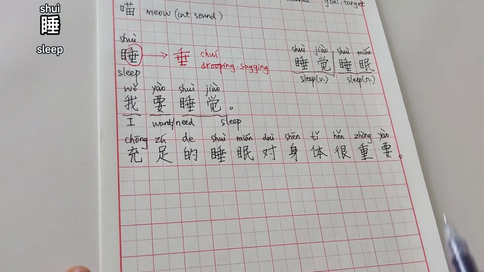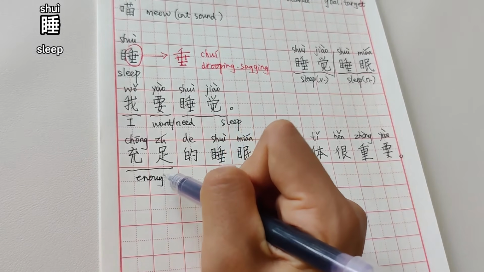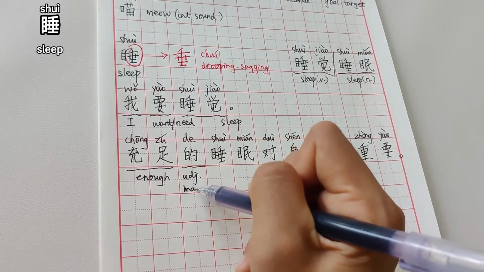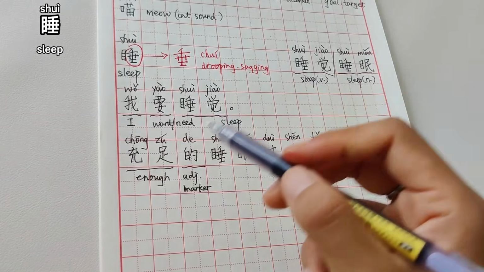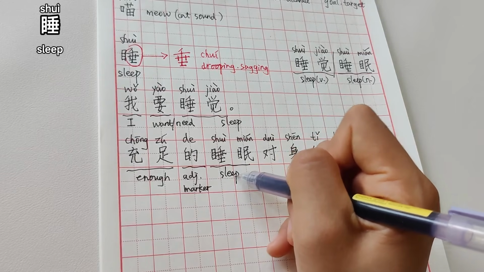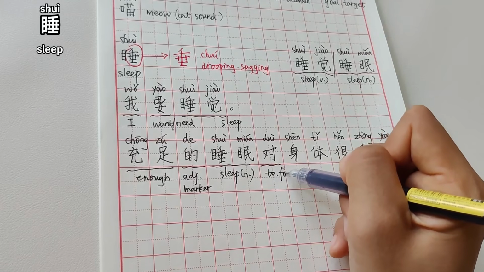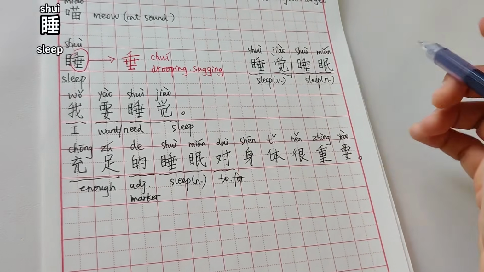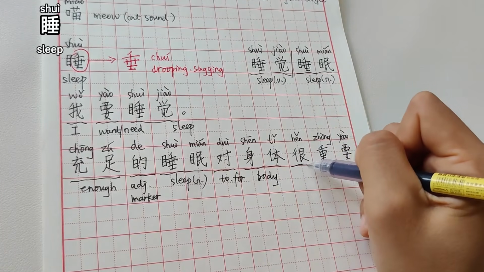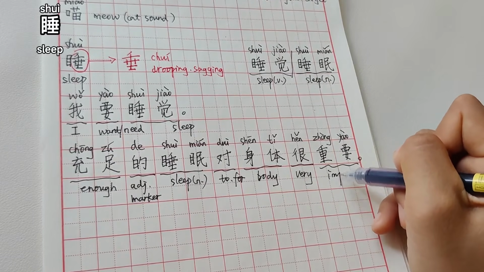Okay, so let's see. 充足 is enough. The adjective marker, saw it many times. 充足的 睡眠 is the sleep as a noun. 对 is to or for. 身体 body. 很 very. 重要 important.